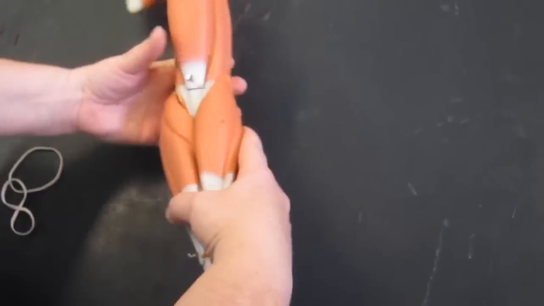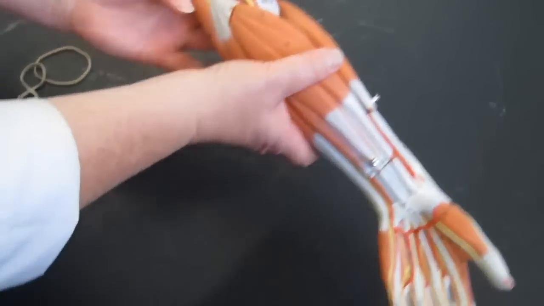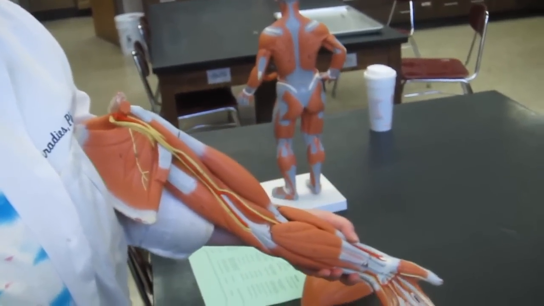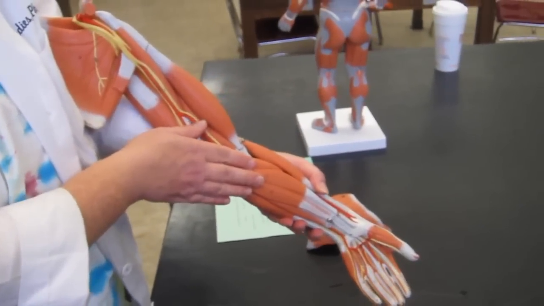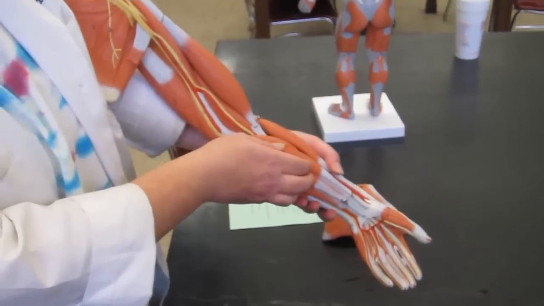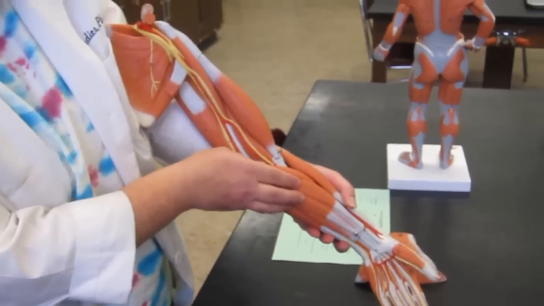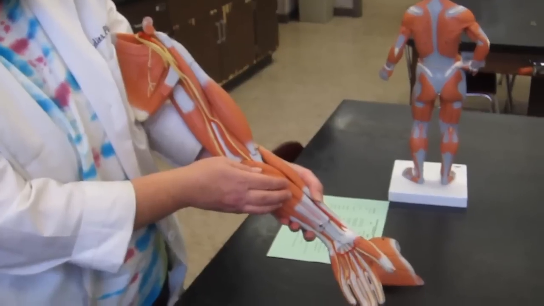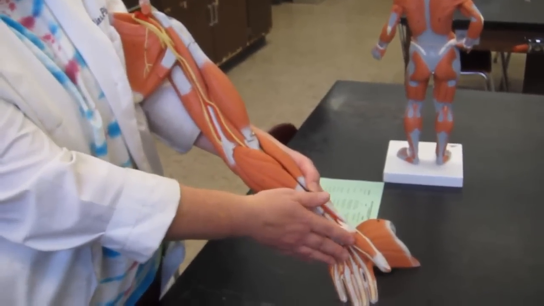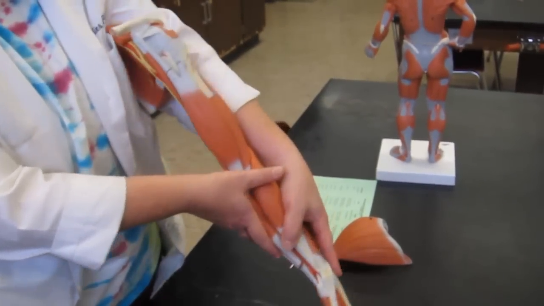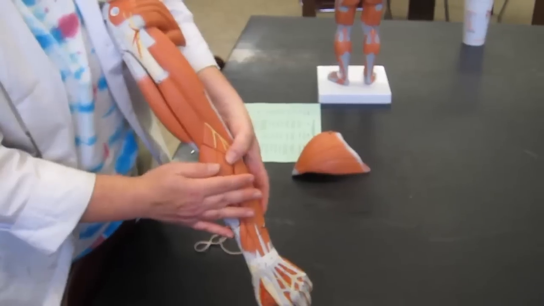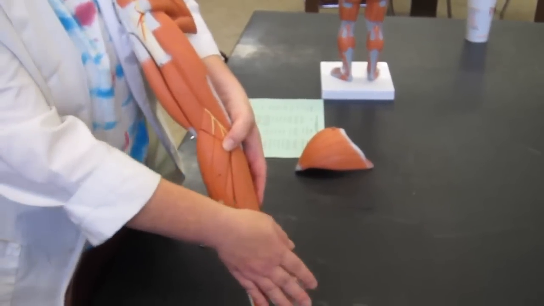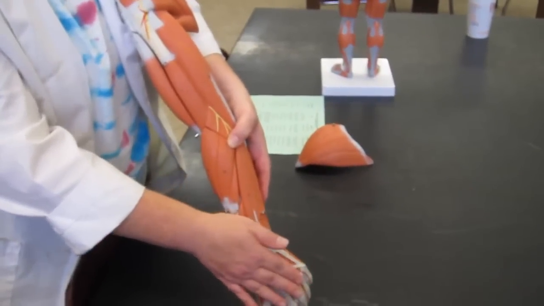Now anatomical position is how these are named. So I'm going to hold this arm as if it were my arm, and this is anatomical position. So anterior is here, and most of the muscles that are in this area are going to cause flexion distally. If we turn over and look at the posterior compartment, most of the muscles in this compartment are going to cause extension distally.